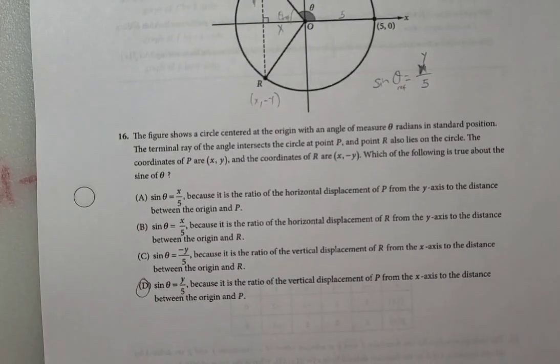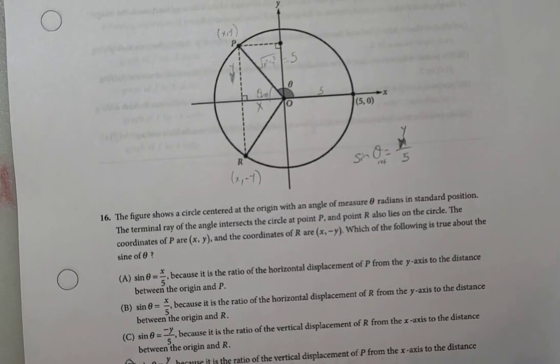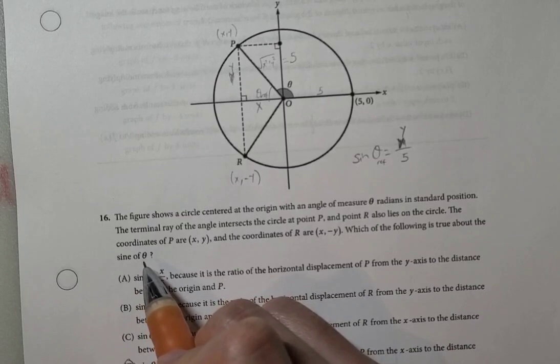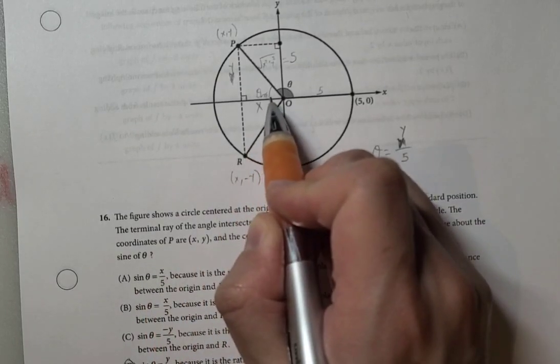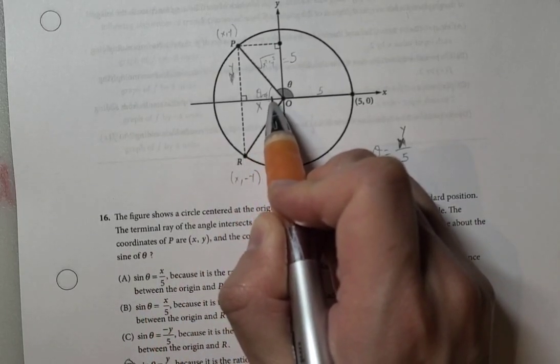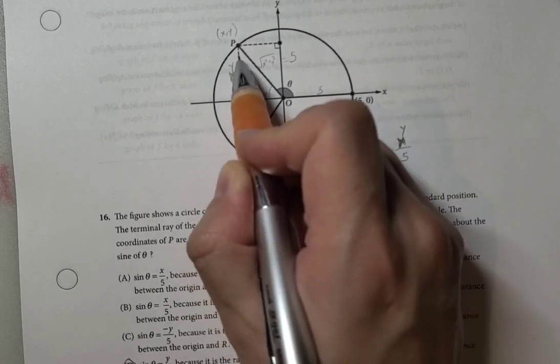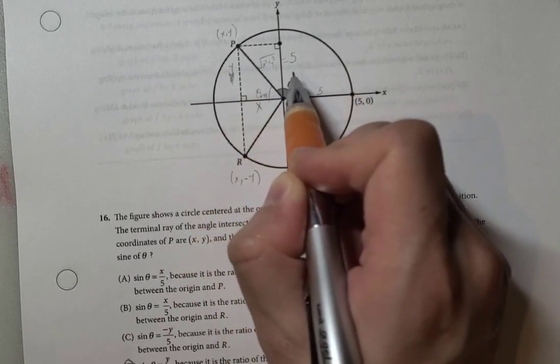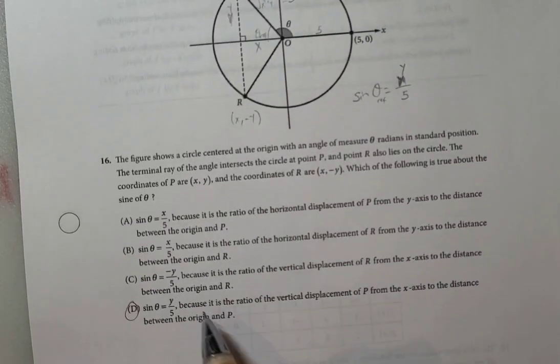Hopefully that made sense. To recap one more time, they told us this is x comma y. We want sine of theta, so we're going to take theta reference over here. And what's sine of theta reference? It's y, opposite, over the hypotenuse, which is 5. So that's our answer.